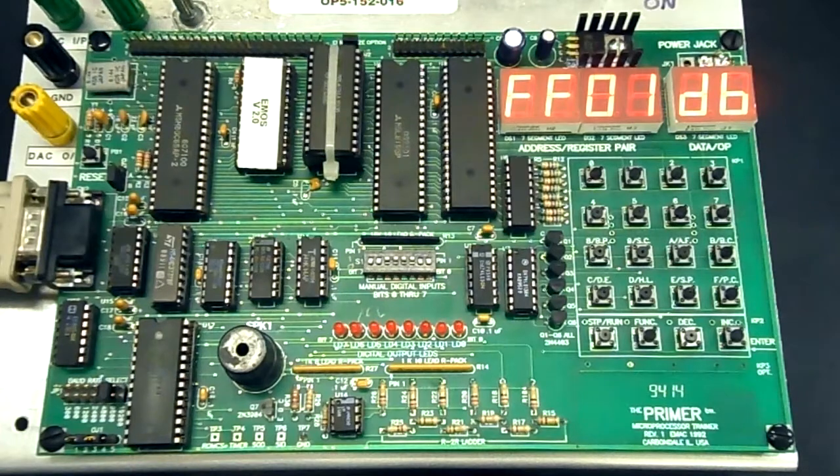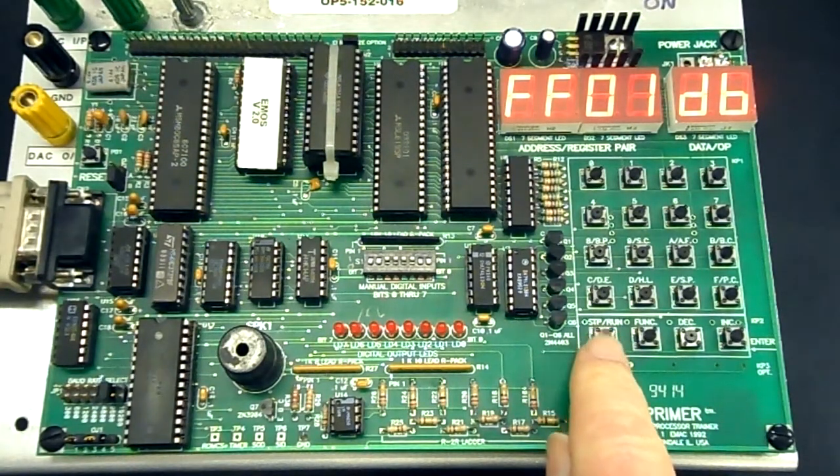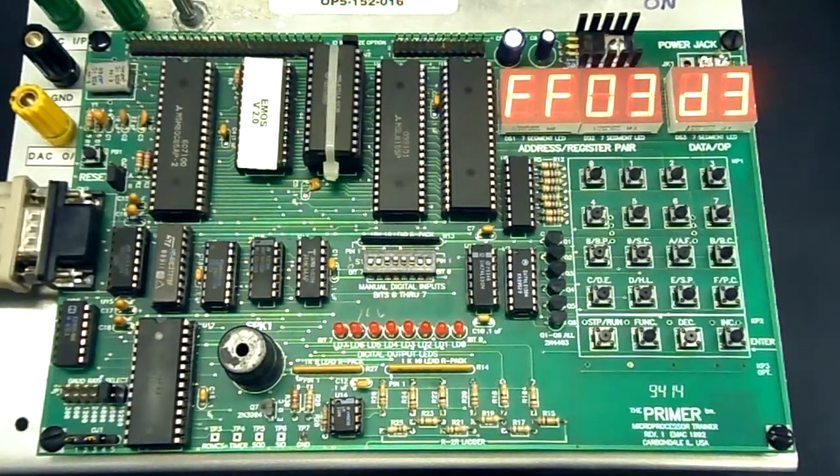And then to single step, you don't press function run, you just press the run key, which also does a single step. You notice it increments the program counter to FF03. That's because at FF01 we have the DB, or in instruction, followed by a byte of data, which was 12. So the next actual command is stored at FF03.